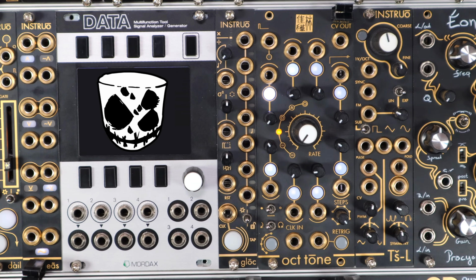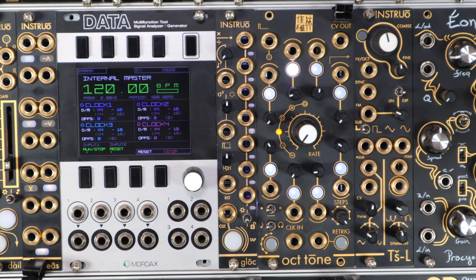Hello and welcome to this video on Gloc, a clock generator, divider, multiplier and probability and rhythm masking Eurorack module from Instruo. Here's what's to come in the video.